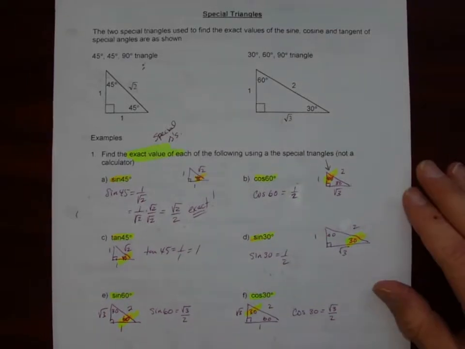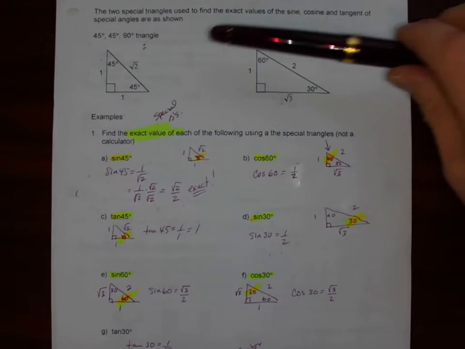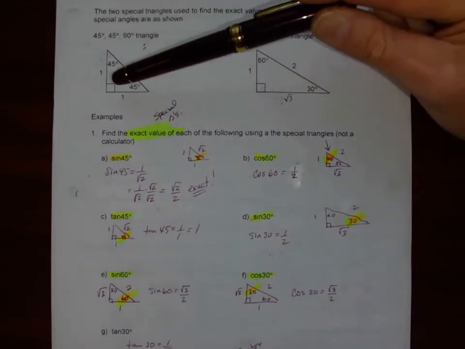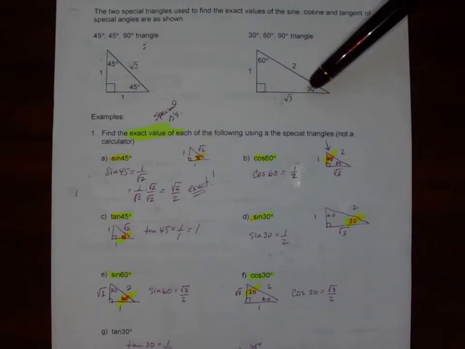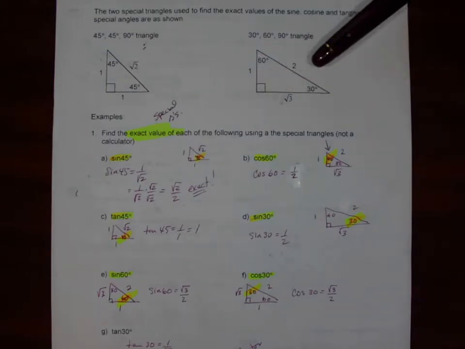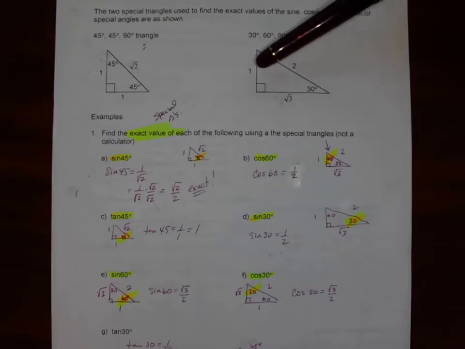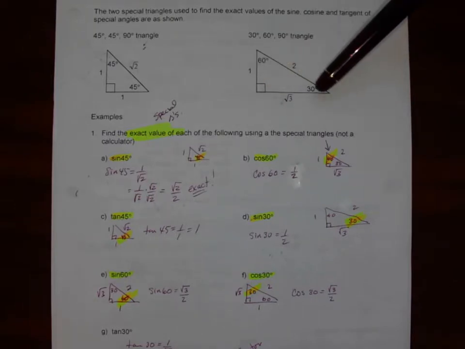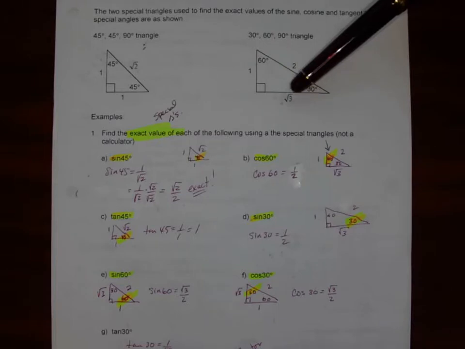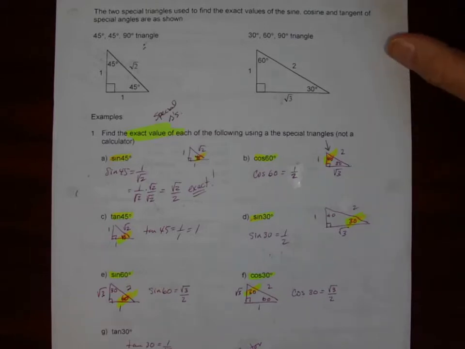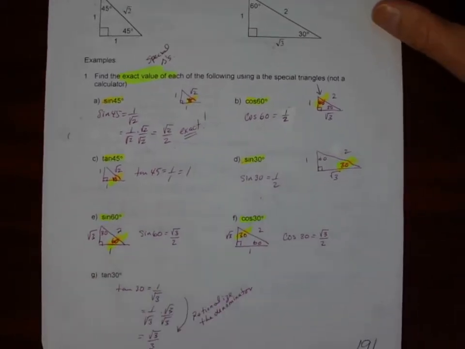So today we went over special triangles. These are the two special triangles that we talked about having to learn: the 45-45-90 with sides 1, 1, root 2, and the 60-30-90. The longest side is opposite the largest angle, and the shortest side should be opposite the smallest angle. Therefore root 3 is between 1 and 2, and 60 is between 30 and 90, so it goes opposite the 60. We went over that before you left, so that should be okay.